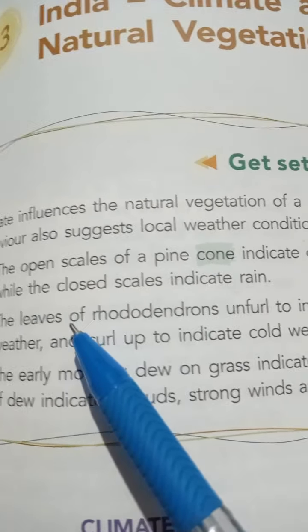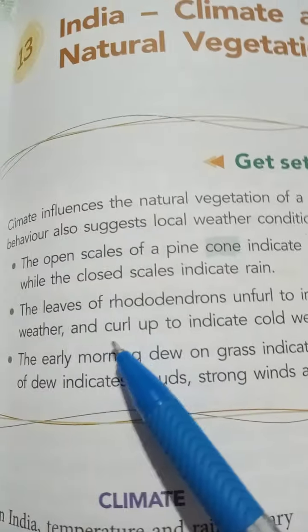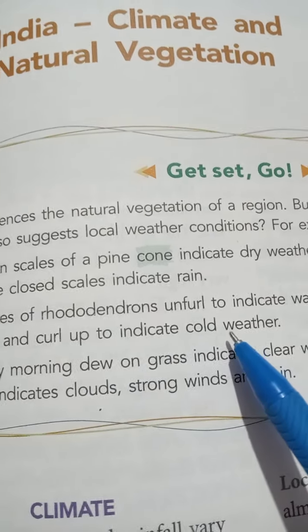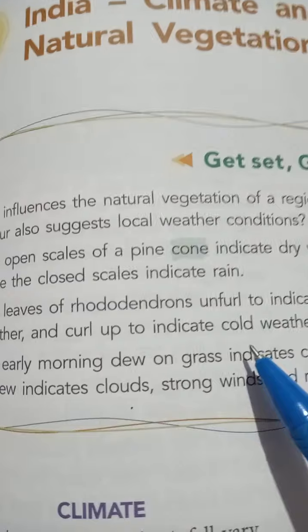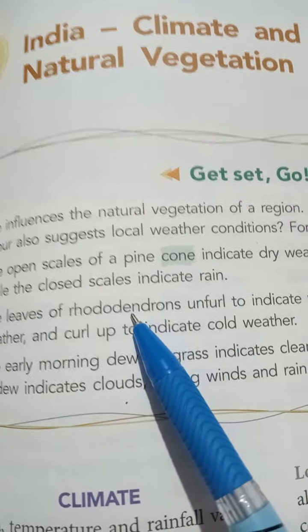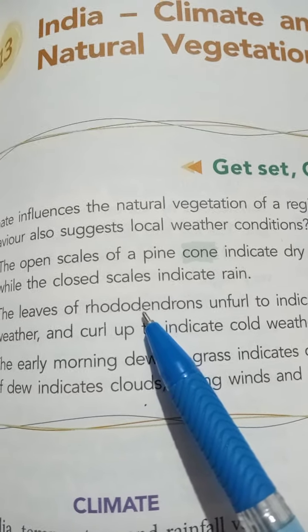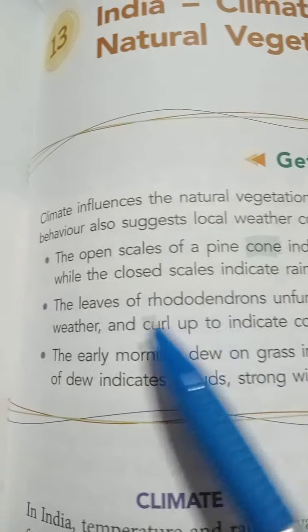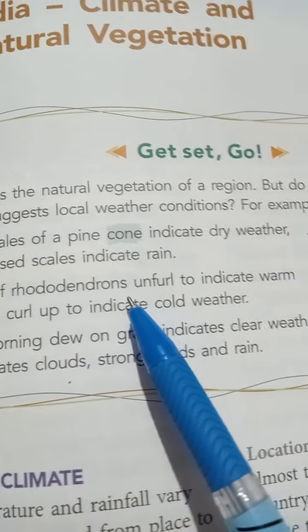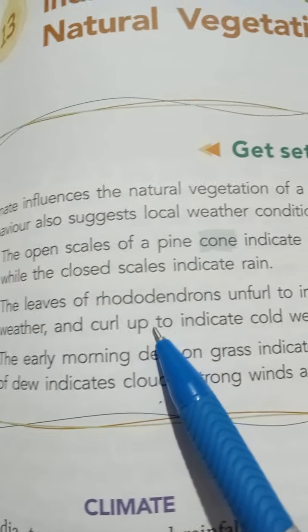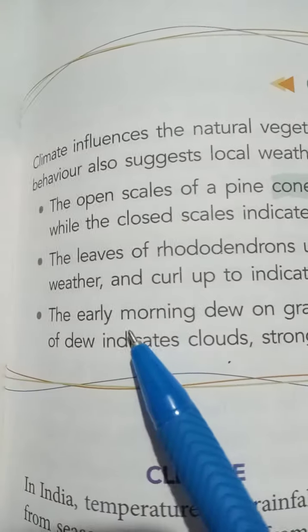The leaves of rhododendrons unfurl to indicate warm weather and curl up to indicate cold weather. Rhododendrons, you have read about this plant in which chapter? The chocolate room, isn't it? The leaves of rhododendrons unfurl to indicate warm weather and curl up to indicate cold weather.